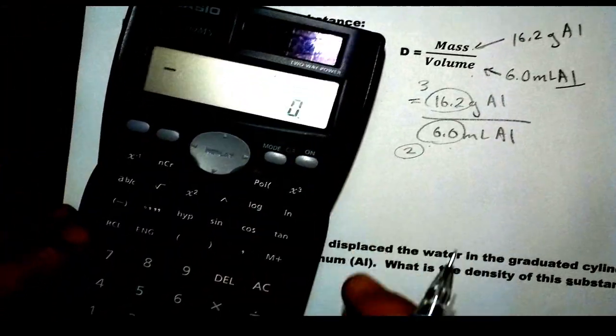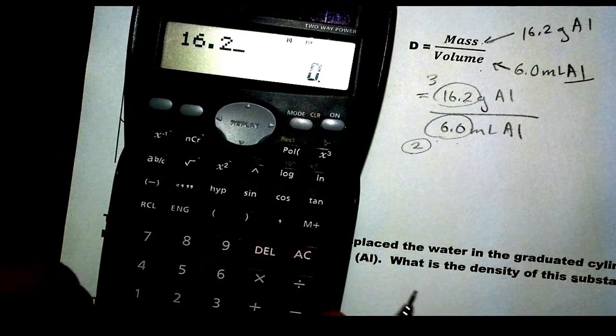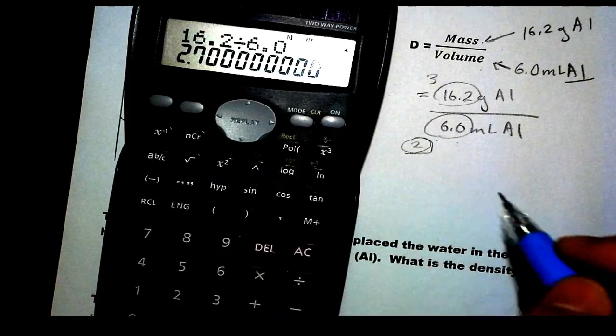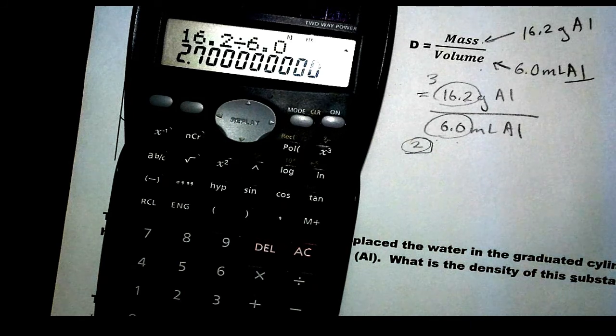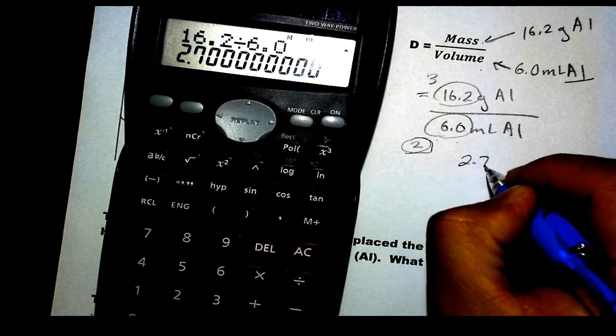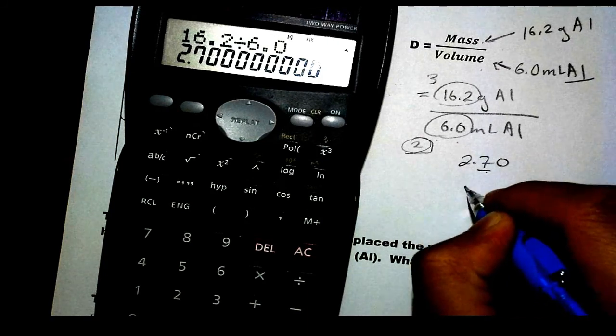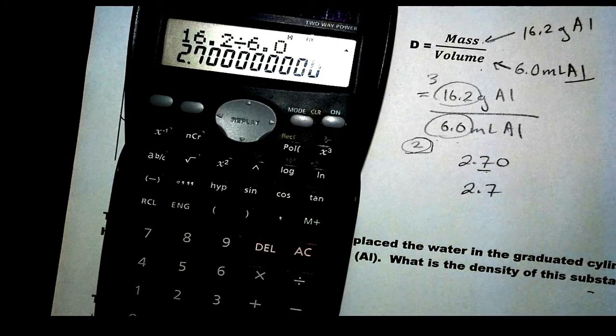Let's plug this into a calculator. We have 16.2 divided by 6.0. And we have 2.7000. So how many sig figs do we keep? In this case, our least number is 2, so we're going to keep 3. That way we can round it if we need to. So 2.70. But if we round it right here, that 0 wouldn't do anything to the 7. So you have 2.7. That's our number.